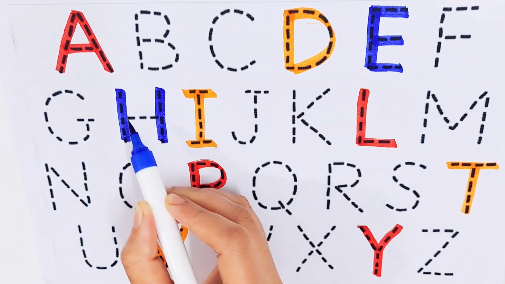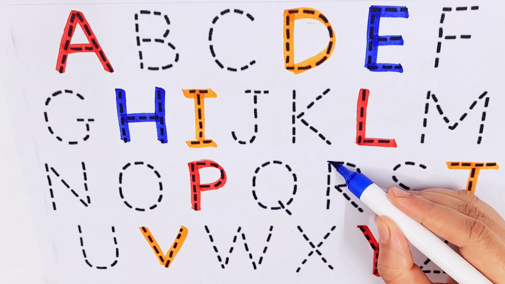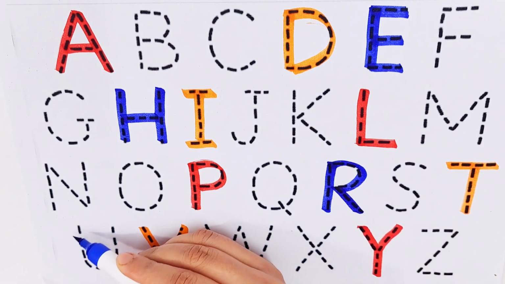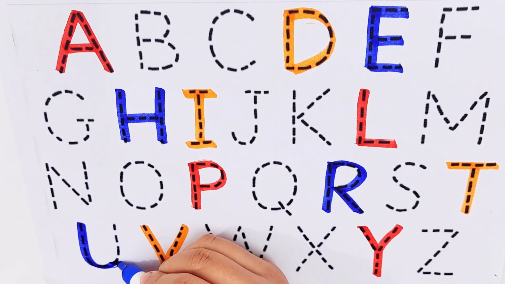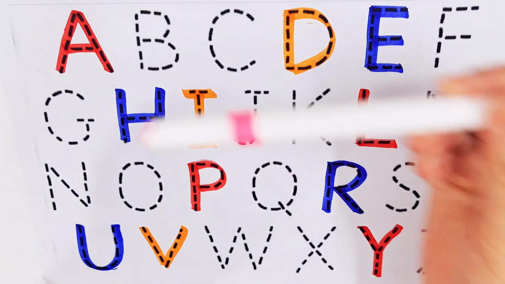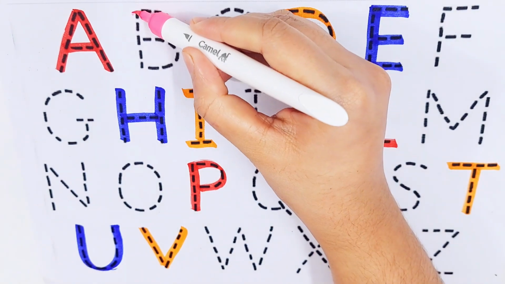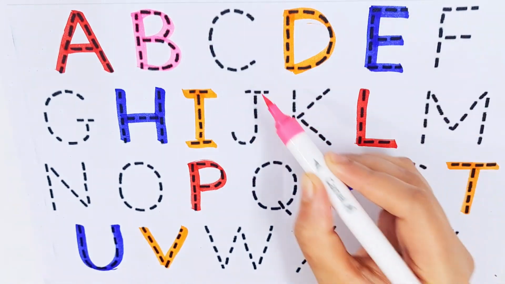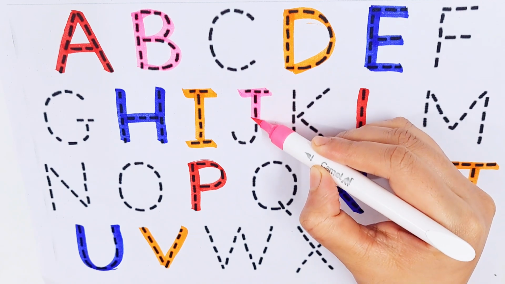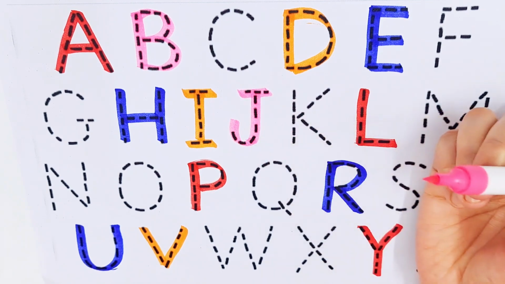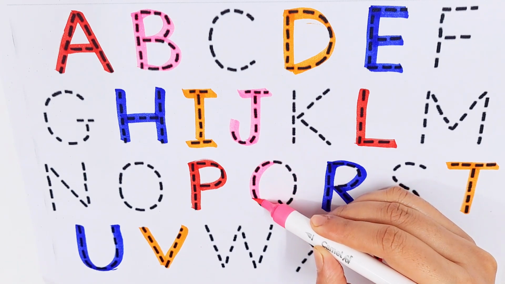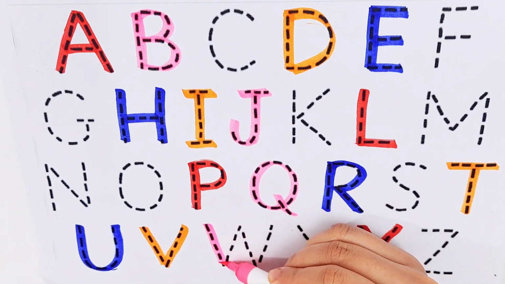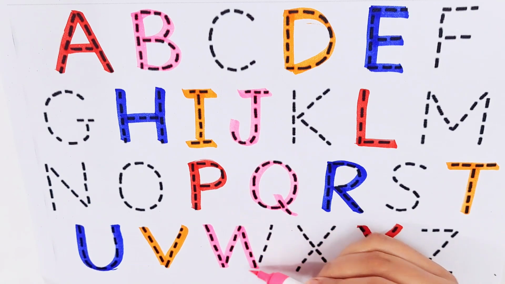H for house. R for rainbow. U for universe. Pink color. B for bus. J for jam. Q for question. W for watch.